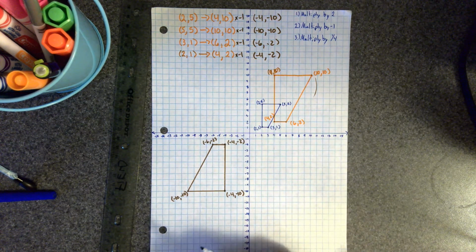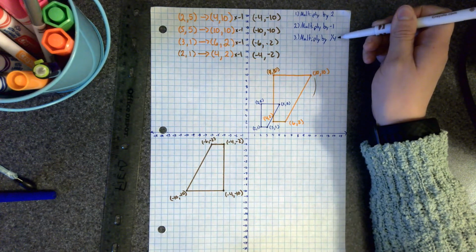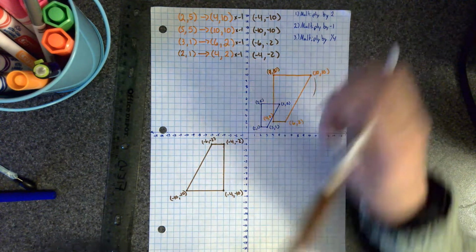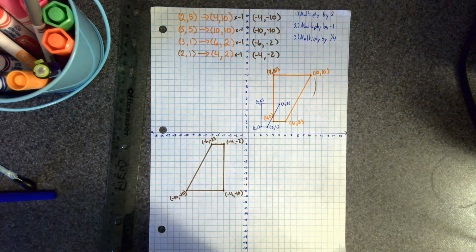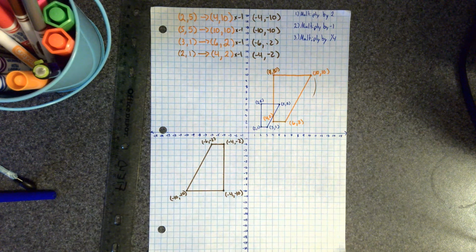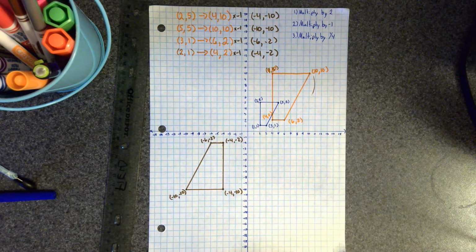Okay, so the next one we're going to do is we are going to multiply by a negative, or not a negative 4. We're going to multiply by a quarter, so 1/4. So before you do that, I want you to tell me in the Nearpod, what do you think is going to happen to my brown shape? Okay, let's see if you're correct.